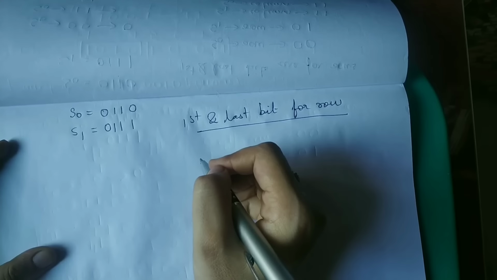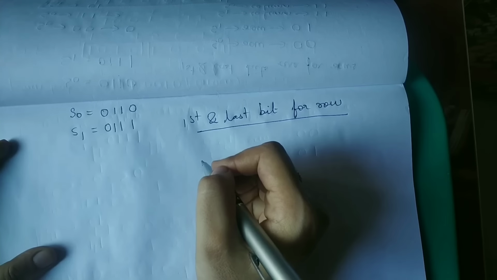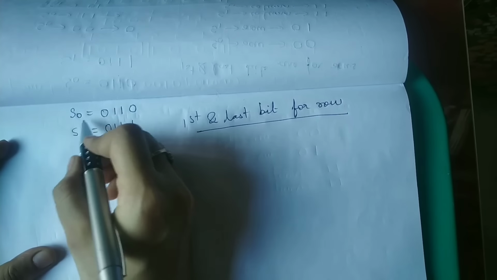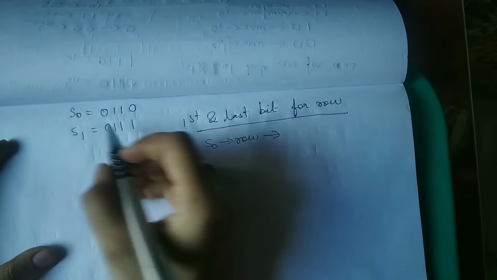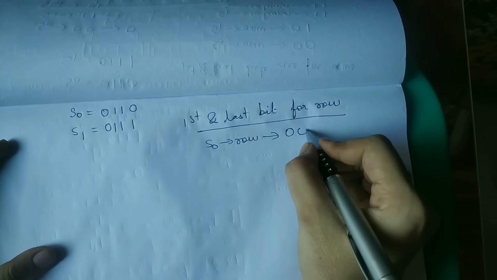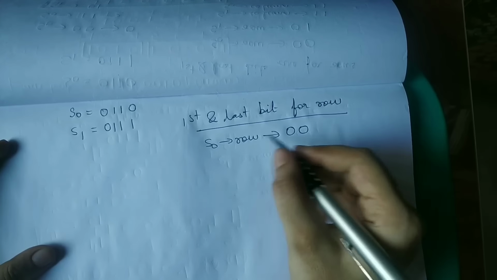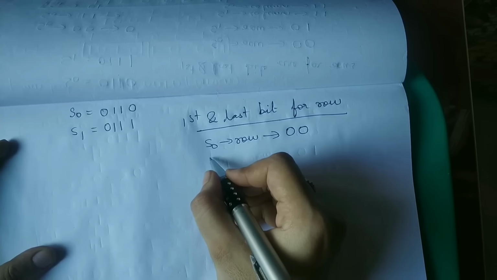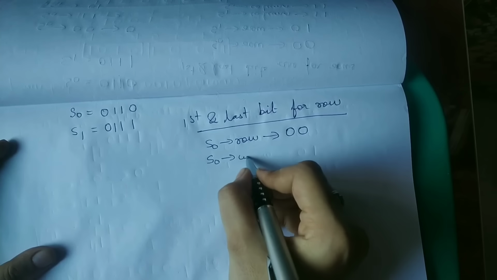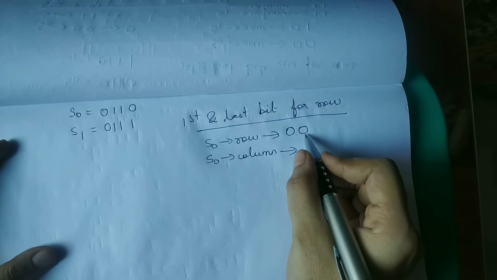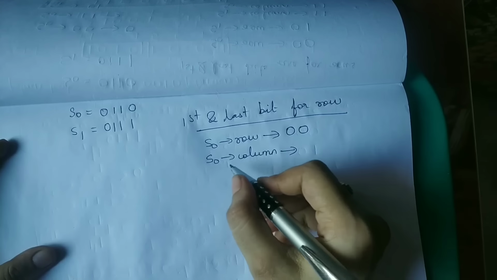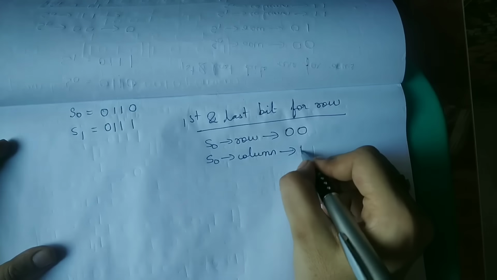The remaining bits are for column. So here, for S0 row, the first bit is 0 and the last bit is also 0. So it is 0, 0 for S0. Next it is S0 column. The remaining bits, other than this 0 and 0, whatever is there, that is the value for S0 column. So it is 1, 1.